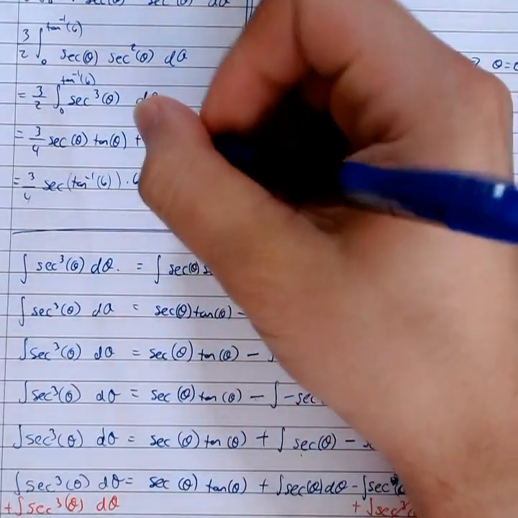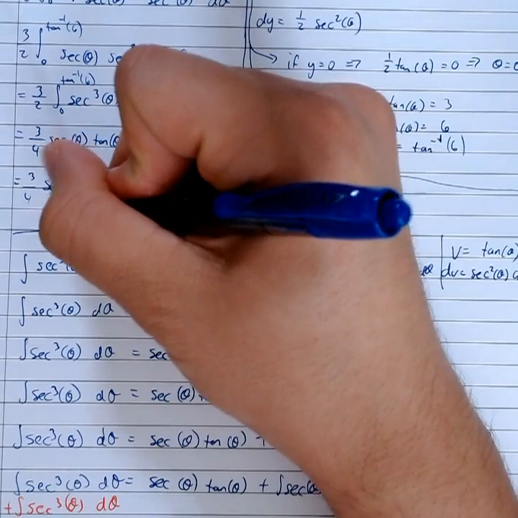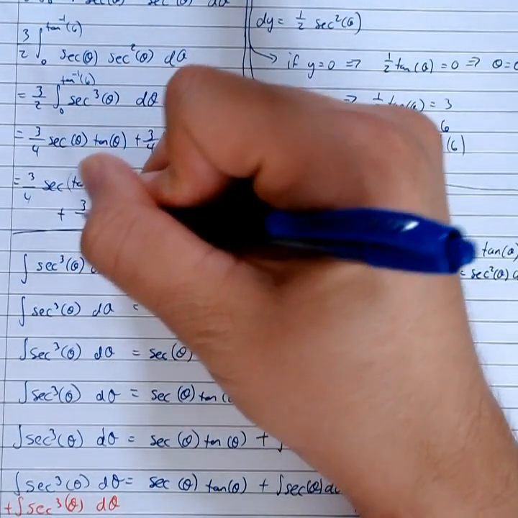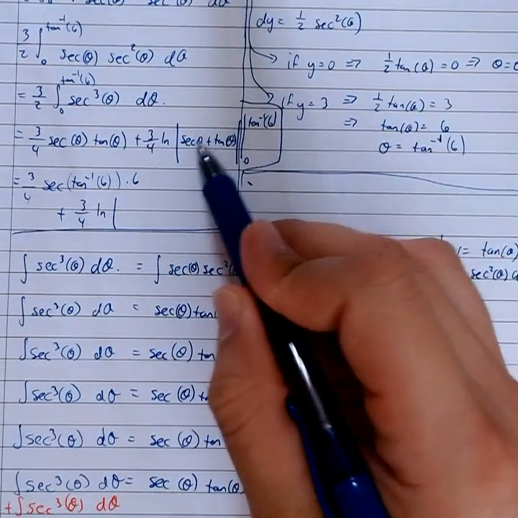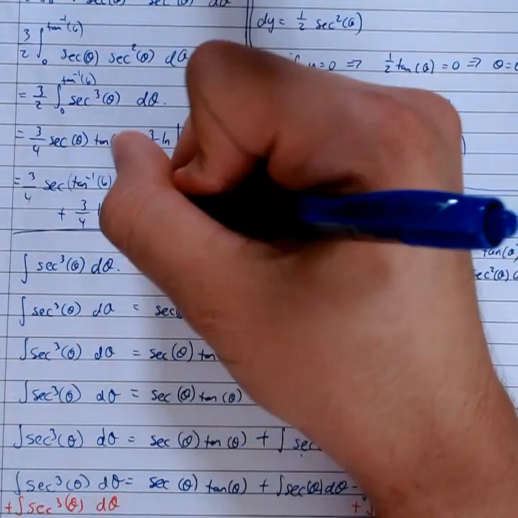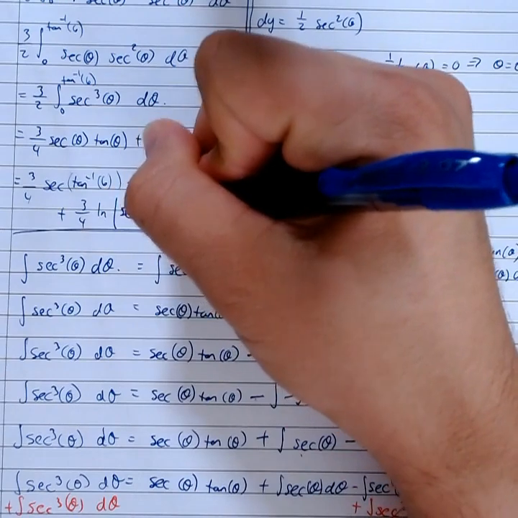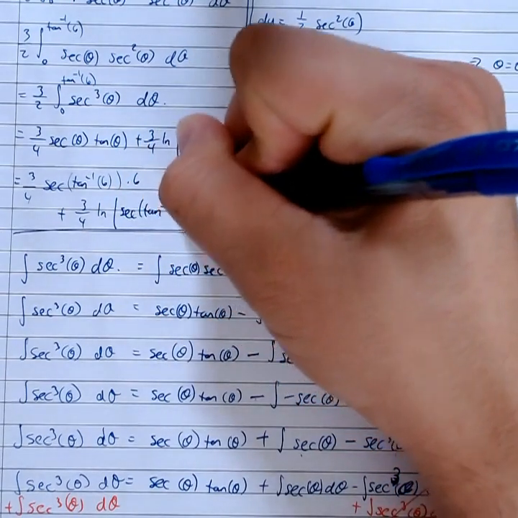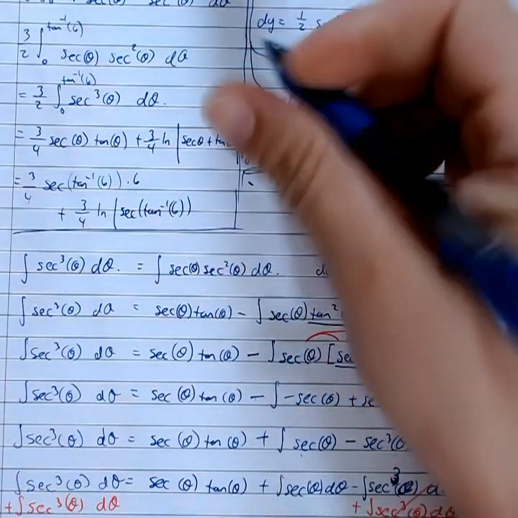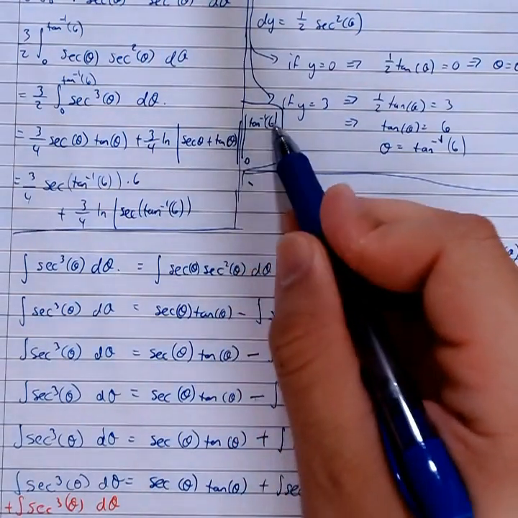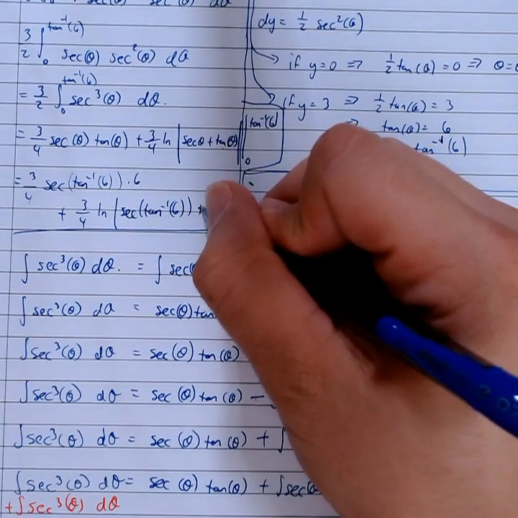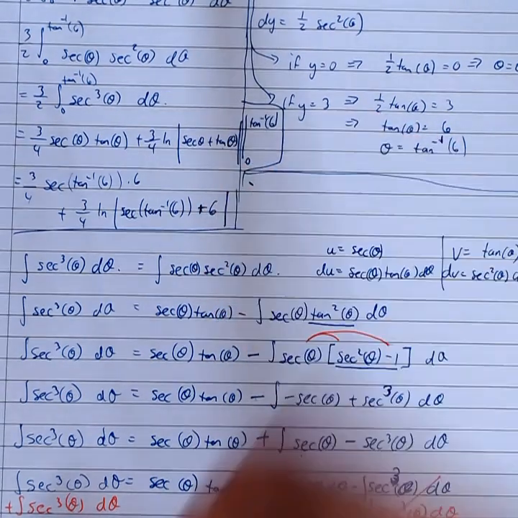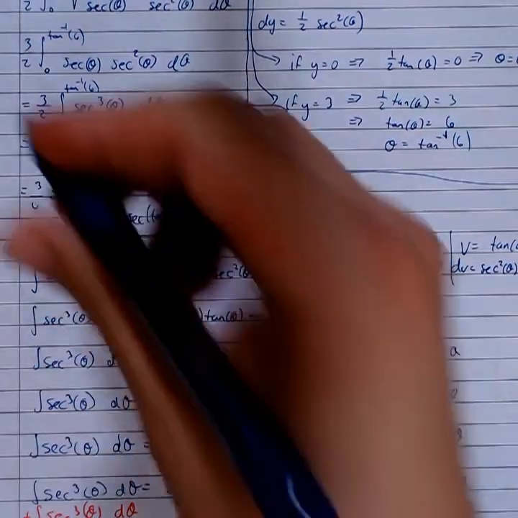So here we have 6 plus, and then we have 3/4 times the natural log of the absolute value of, you can take the secant of the inverse tangent of 6, and again, plus the tangent of the tangent inverse of 6, well, that's just going to be 6. Okay, and there we go.